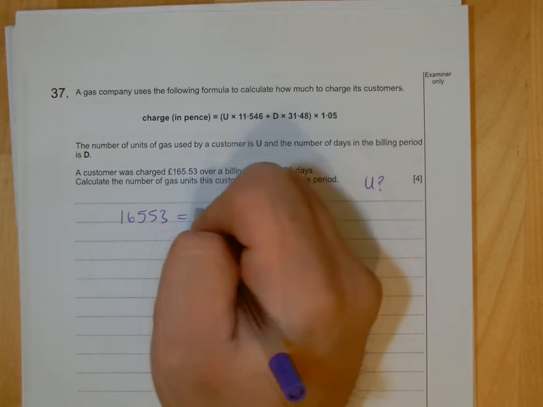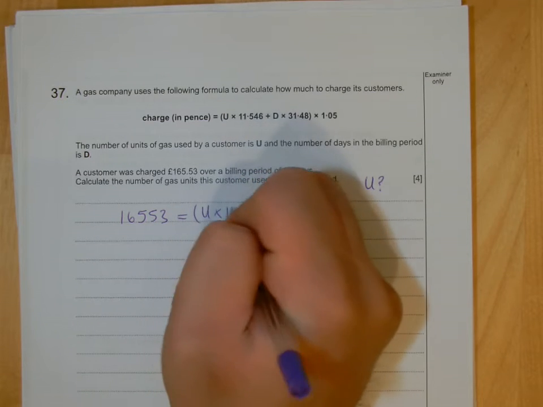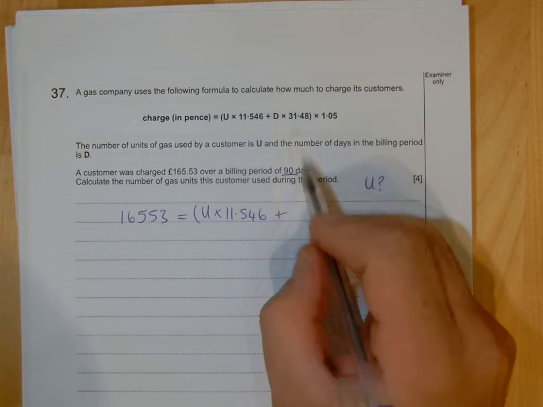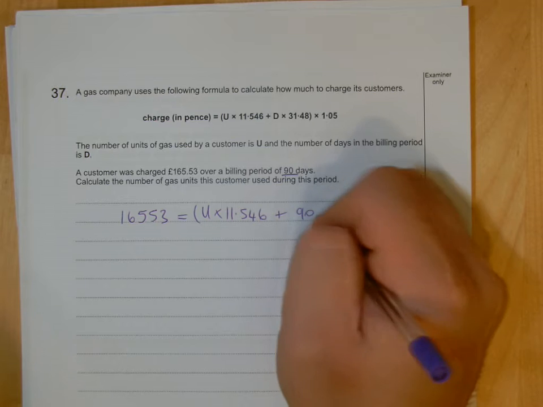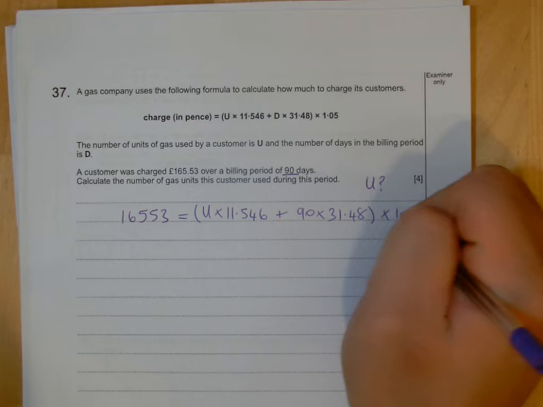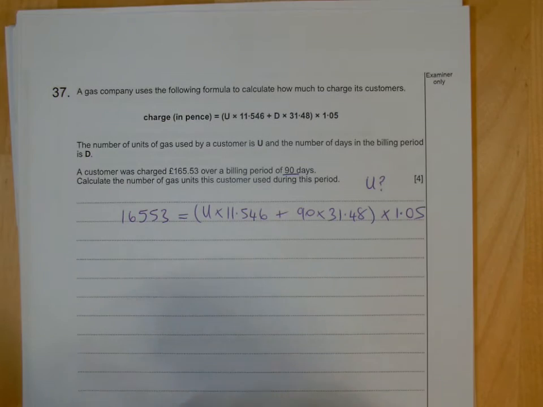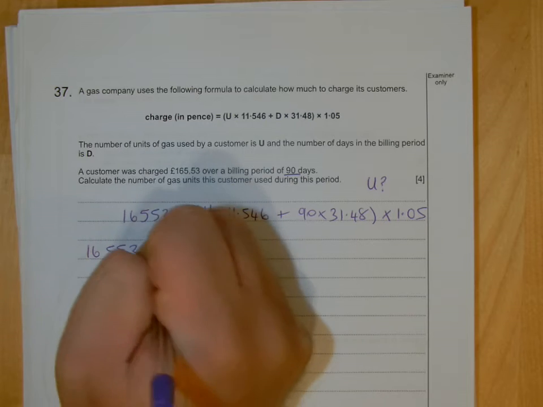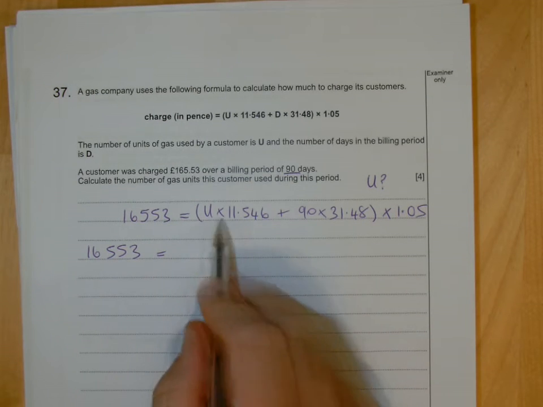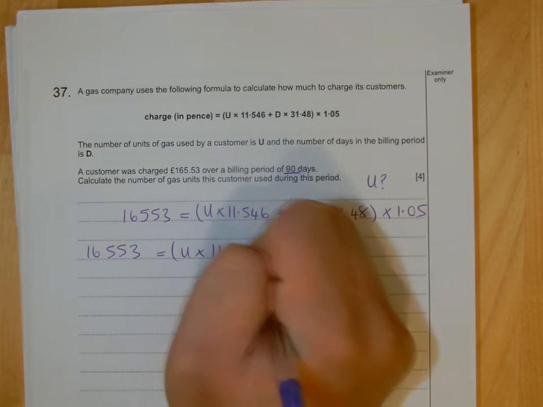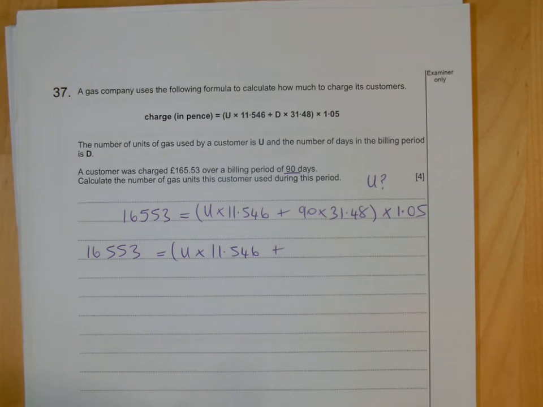So we've got a bracket then, U times 11.546, plus then, well, D is the number of days, which is 90. And then times then 1.05. Now perhaps what I would do on the next line is, let's have a look at what we can do inside that bracket. Leave that as it is here. Let's work that out. I think that's a good step to do to start with.